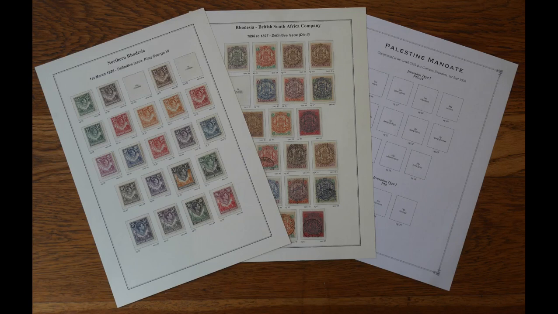Hello, this is a short introduction and tutorial on how to use AlbumEasy to create your own custom stamp albums. AlbumEasy is completely free and can be downloaded from www.thestampweb.com. I have also included the link in the description below.